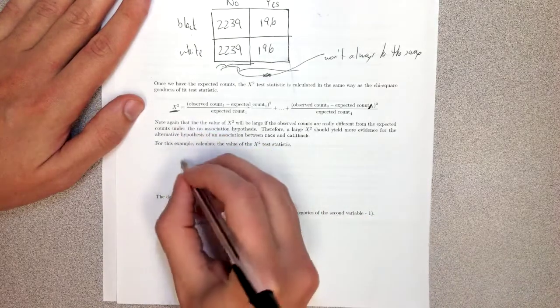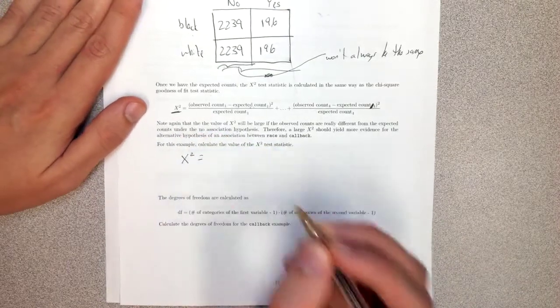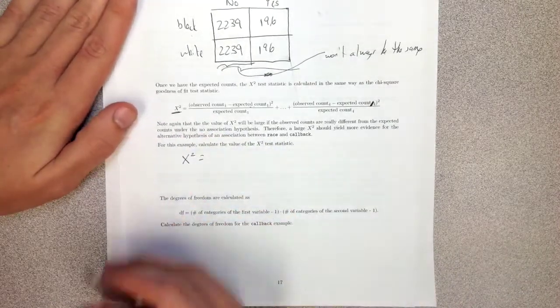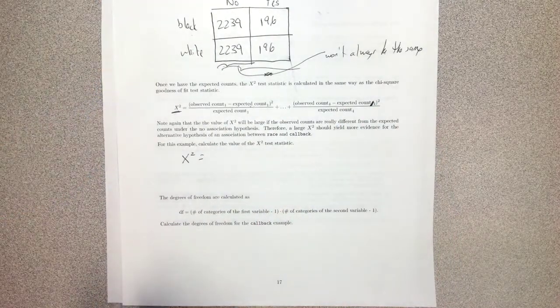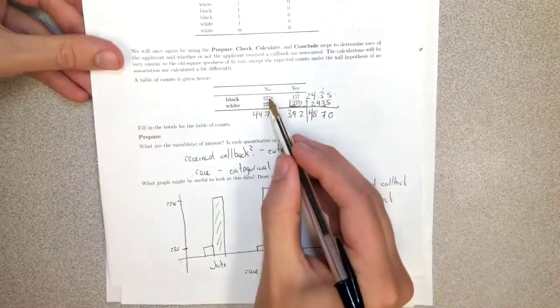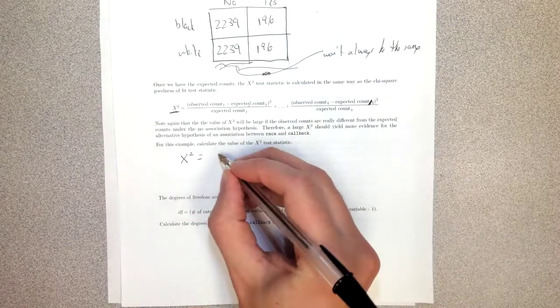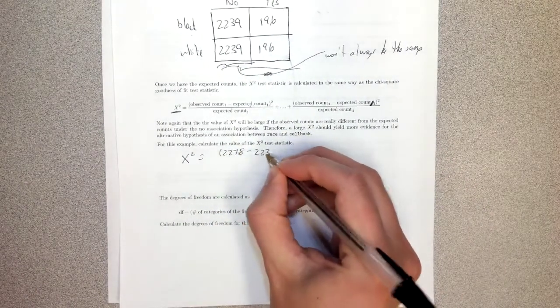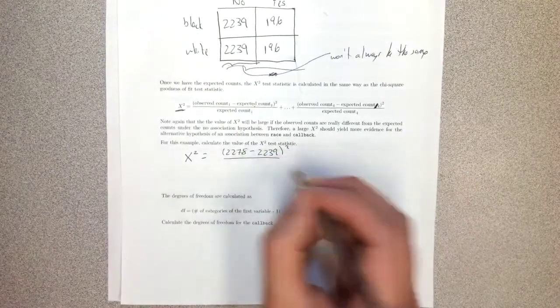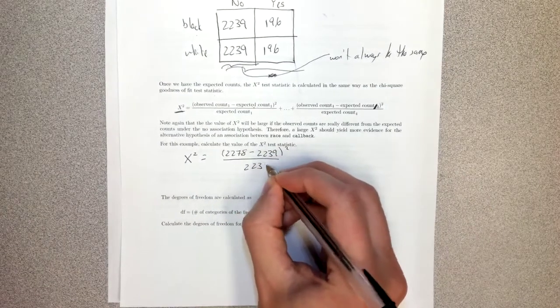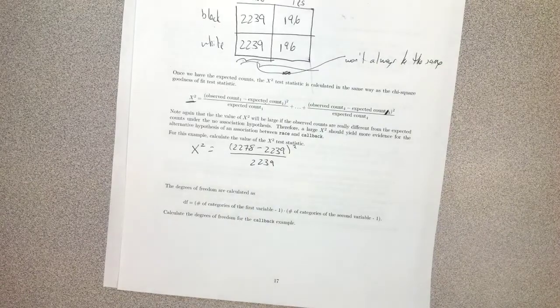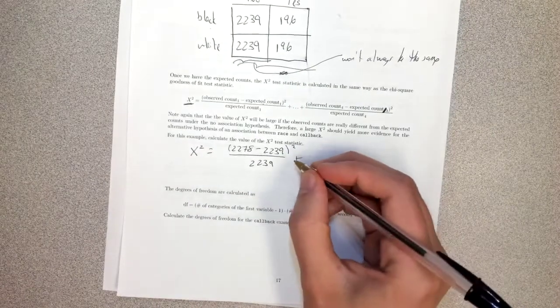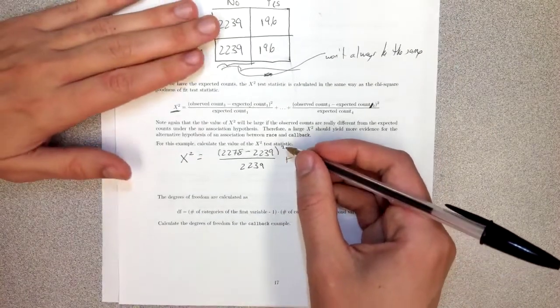Let's go ahead and calculate this chi-square statistic for this example. Again, if you've set it up right, this is the easiest part. It's the setup that's the hard part. I'm just going to go the first observed count minus what's expected under the null hypothesis, square that, divide by what's expected, and then we're just repeating that for each of the 4 cells.